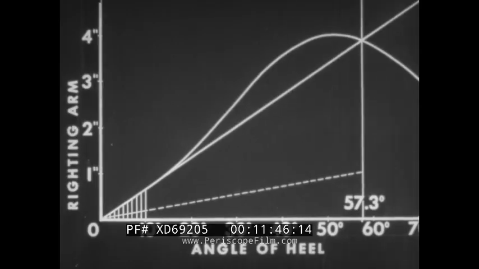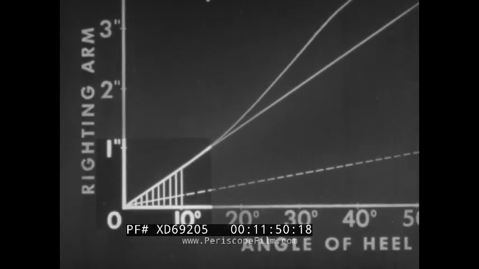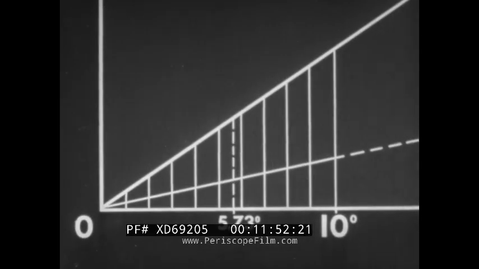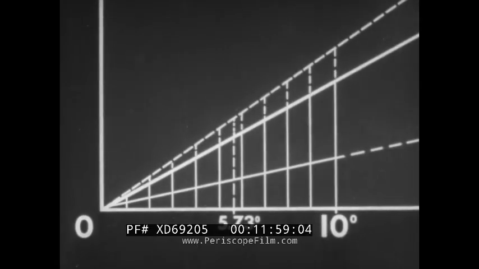So far, we have dealt with the loss of GM, or initial stability, from a compartment open to the sea. The loss of GM due to the effect of free surface reduced somewhat the righting arms at small angles of heel, and the additional loss of GM due to the free communication effect obviously reduced the righting arms still further.